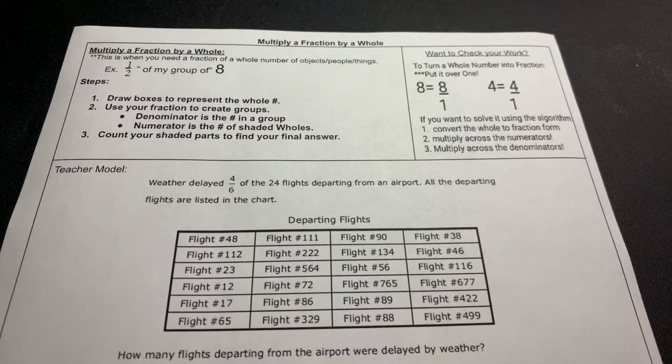Today we're going to multiply a fraction by a whole. When we're multiplying a fraction by a whole, I'm looking for a fraction or a part of some type of whole number. The whole number could represent people, or objects or things, but I'm looking for part of them, not the whole group.